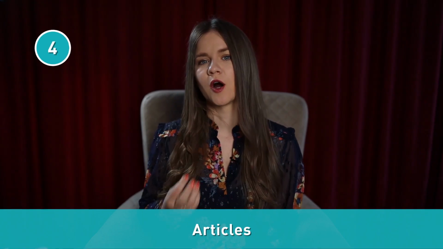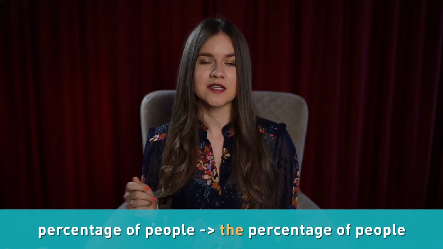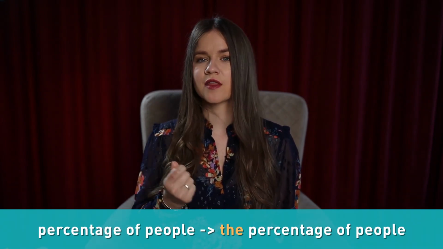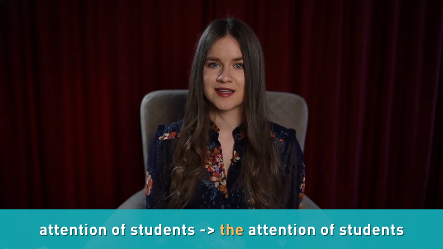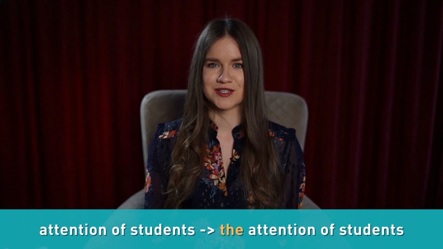Let's move on. Mistake number 4 is connected with articles. And in fact, every student I have met so far had problems with articles irrespective of what their English background was. One of the most typical mistakes with articles, though, is when students forget to put the definite article before a noun followed by the preposition "of". For instance, they say "percentage of people" instead of "the percentage of people", "attention of students" instead of "the attention of students".